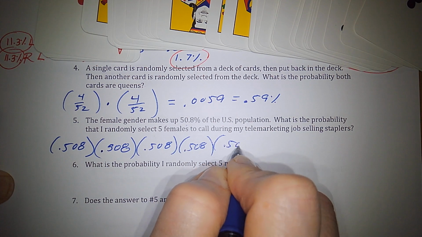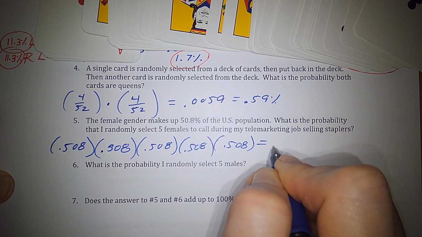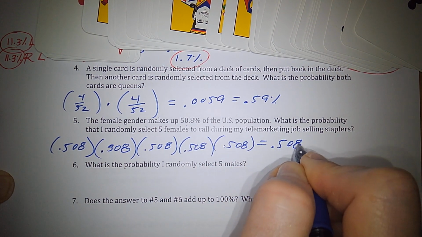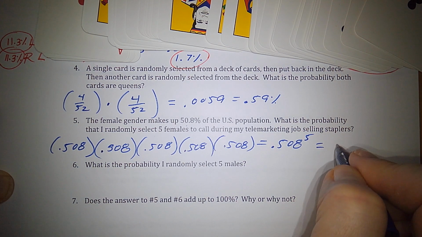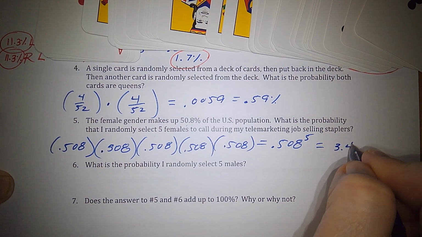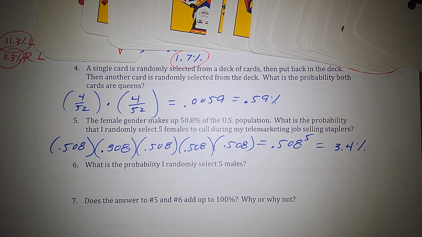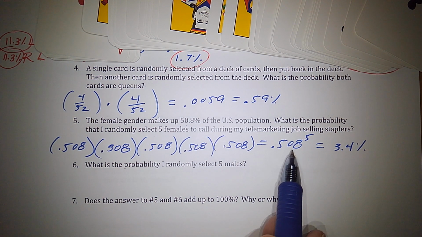Rather than multiplying this out 5 times, an easier method would be to just take this to the 5th power. This is going to get me 3.4%. You could do the math.